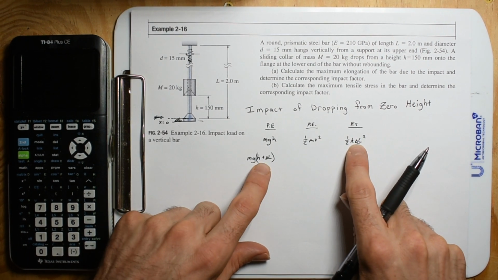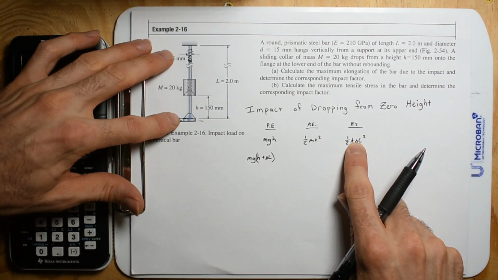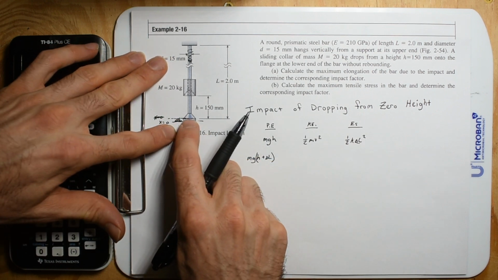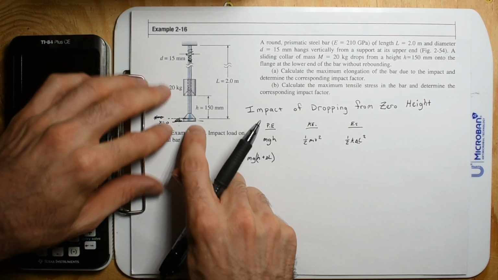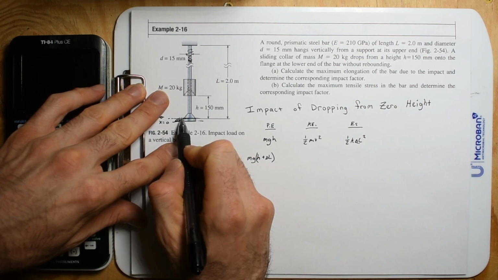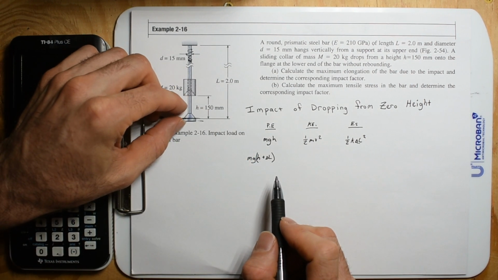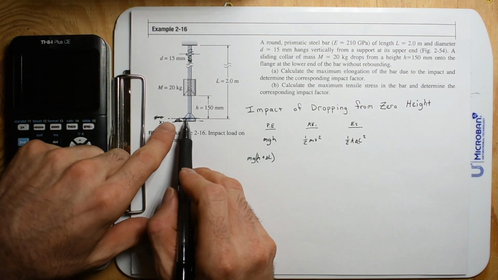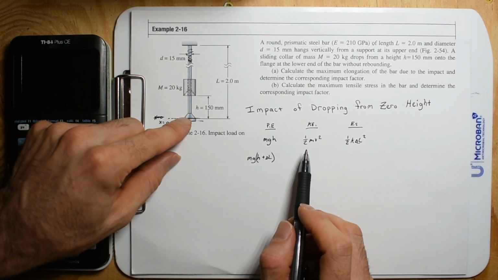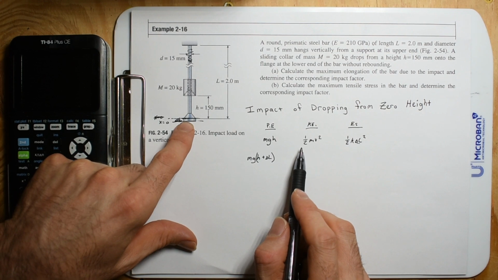Okay, and if we did this, the textbook approach is just to say, well, if we drop it from no height for our scenario, just hover it above that gripping part of the bar, weightless, because we're holding up that 44 pounds and then just instantly letting go, it's going to instantly put the weight onto the spring.